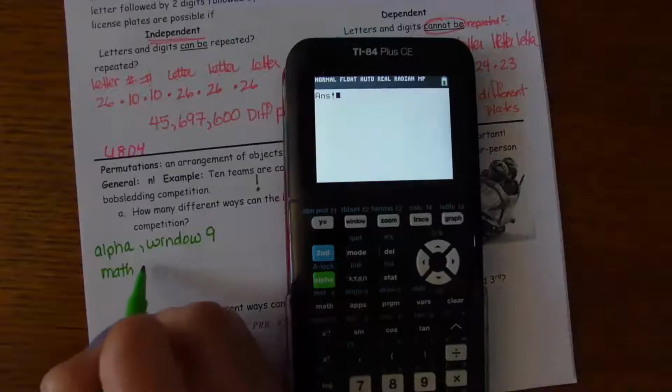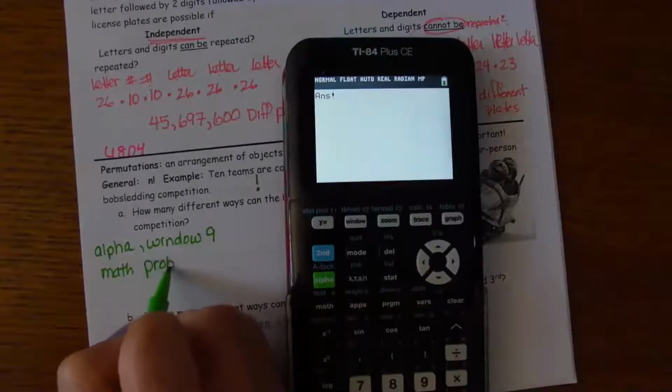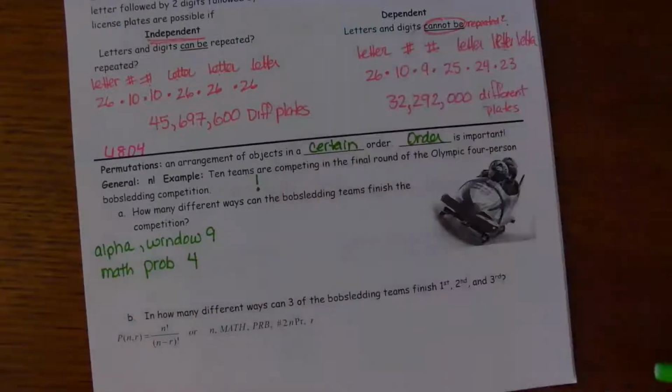But that's a factorial sign. And what a factorial does is it takes a number and multiplies it by every number before. Like 5 factorial means 5 times 4 times 3 times 2 times 1. But your calculator will do that fast.